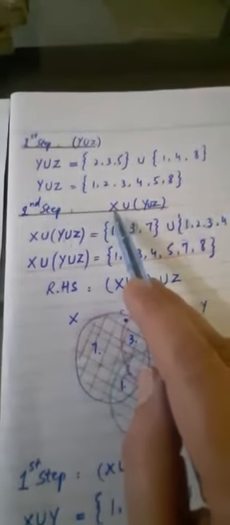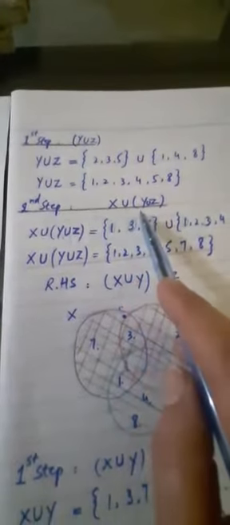For the second step, we will find X union (Y union Z). For that, we'll write the question here, and on the right hand side the tabular form of the sets. We will write the X set first, then the symbol of union, and then this Y union Z set which we found in the first step.